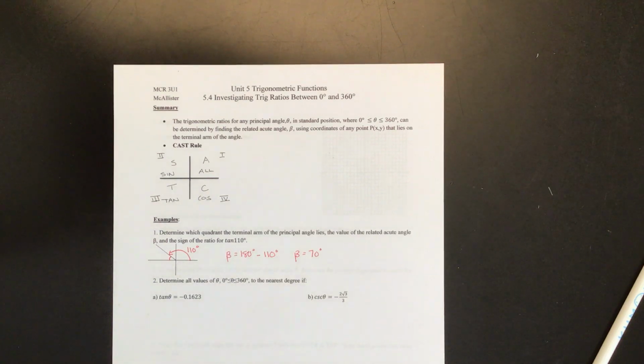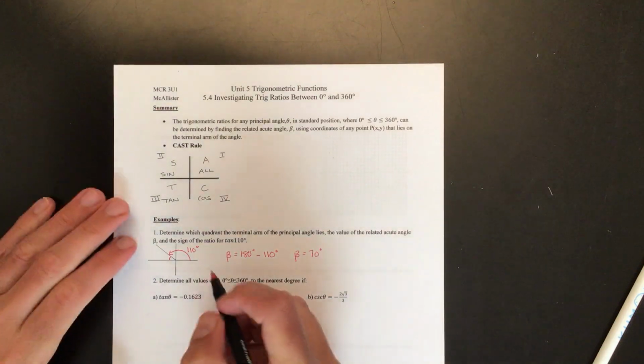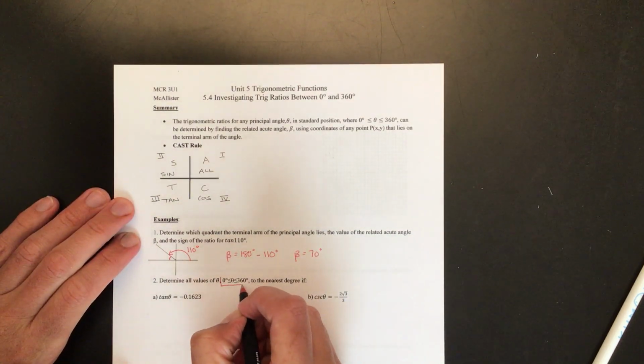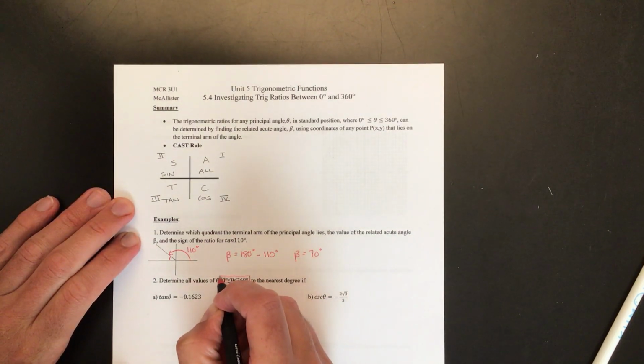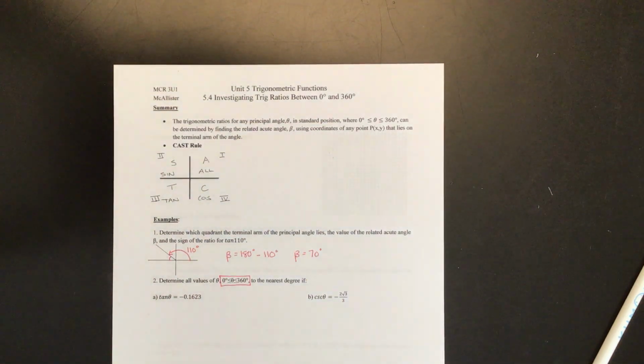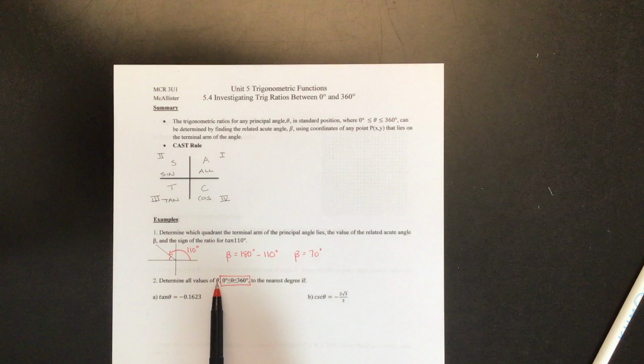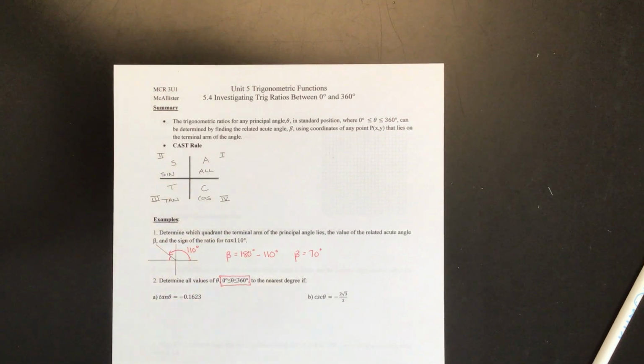Determine all values of theta to the nearest degree. Now, when we see this, a lot of students start freaking out because they think, well, what does that actually mean? All that means is that we're looking for all angles between 0 and 360. So we're looking at all 4 quadrants.